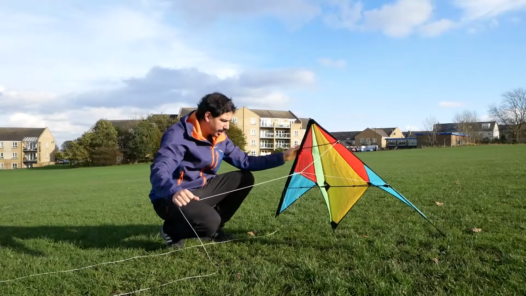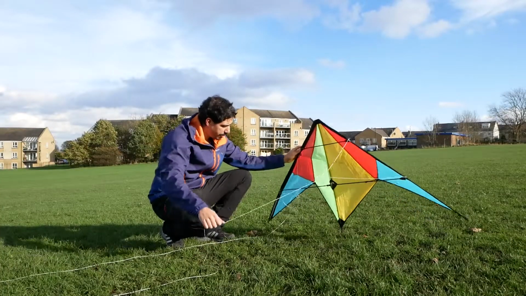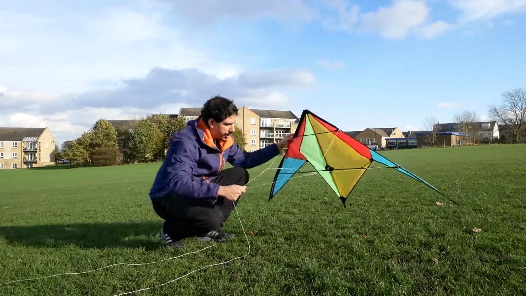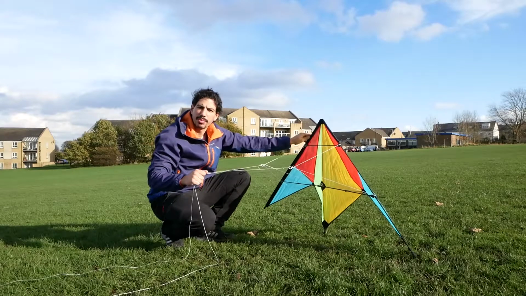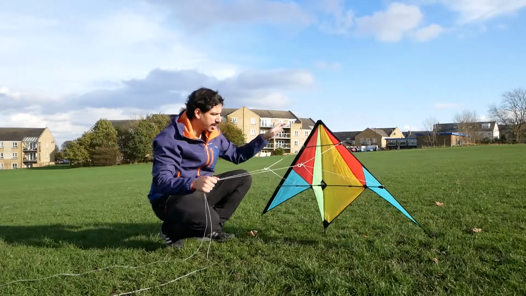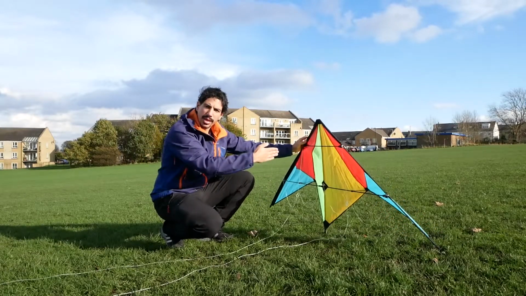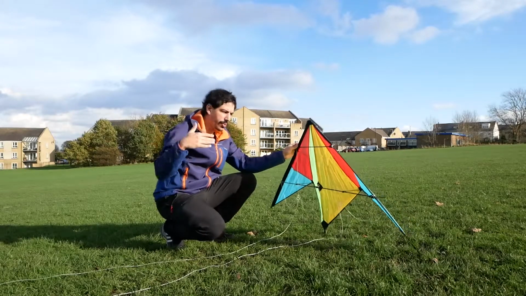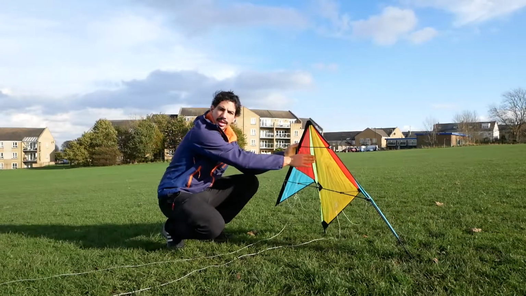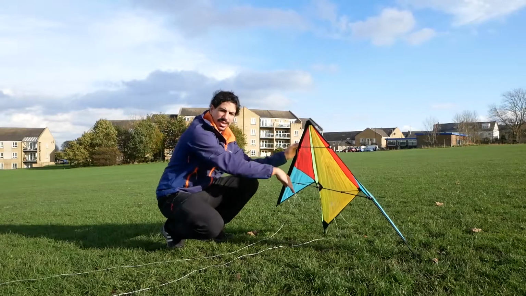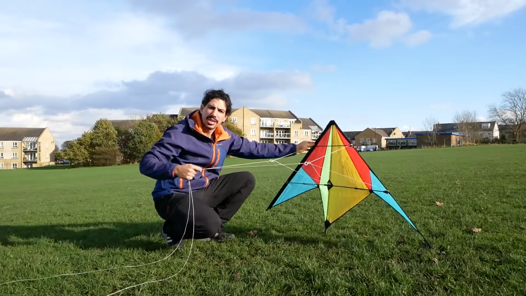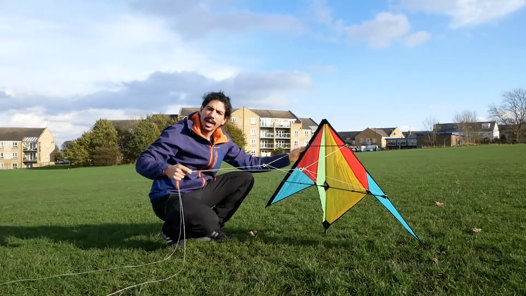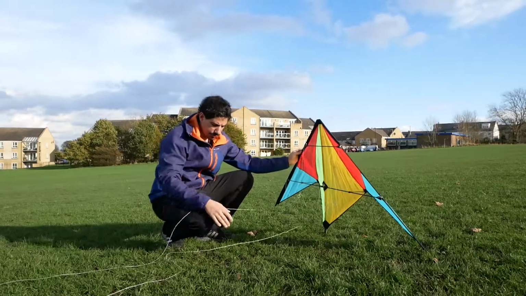So we now have the glider rigged up with our two lines. I thought I'd go over the very simple way it works. We're having a breeze from this way, and as the wind hits the kite, it gets deflected. Where that gets deflected means the kite will fly in the opposite direction.